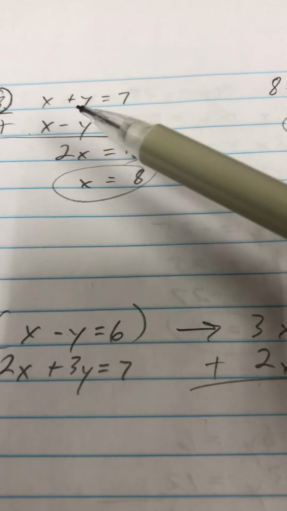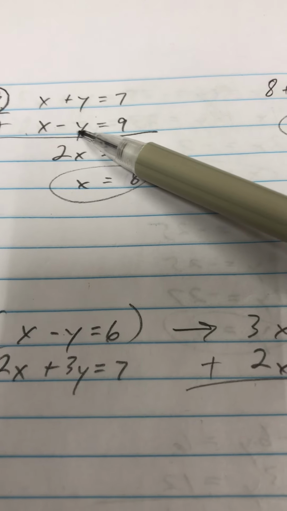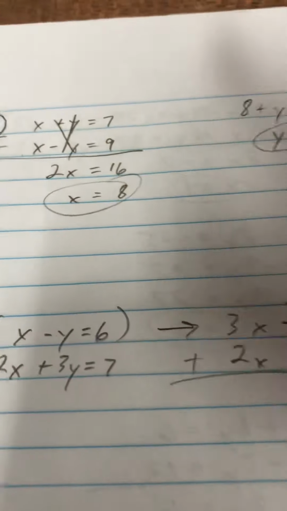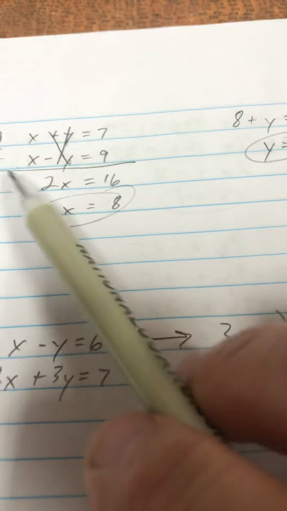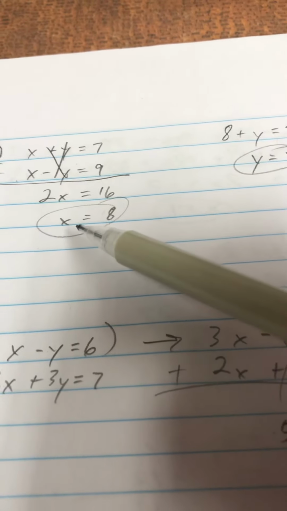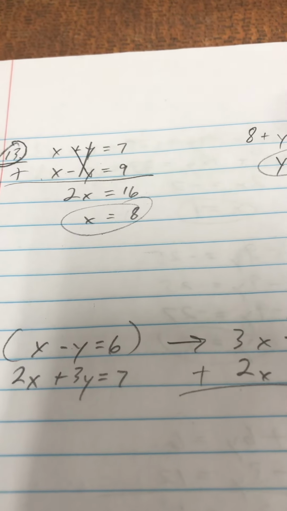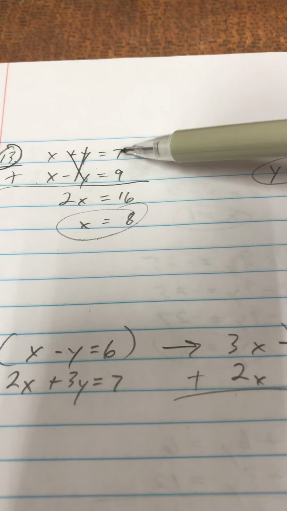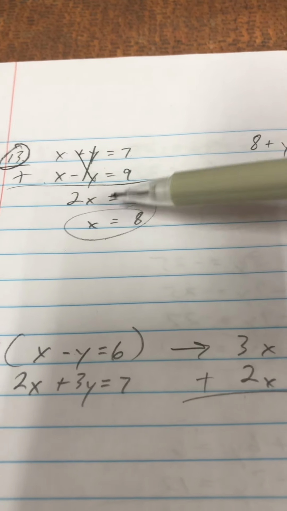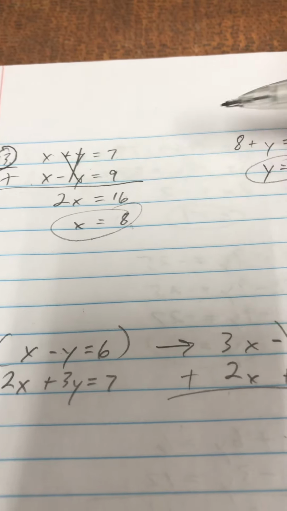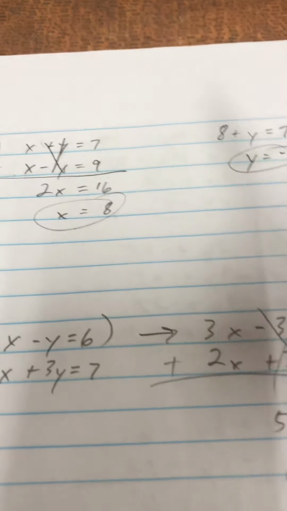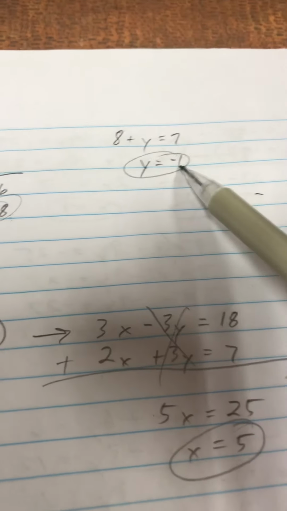In number 13, we had these two problems already set up. I really don't have to manipulate it at all because the y's are going to cancel out just the way they are. When I add these two equations up, I eliminate the y's, and I get x equals 8. How I got that? 7 plus 9 is 16, and 2x's is 2x. I just solve for x. When I plug in my 8 for the x value, in either one of these, you'll notice that I'll get -1.